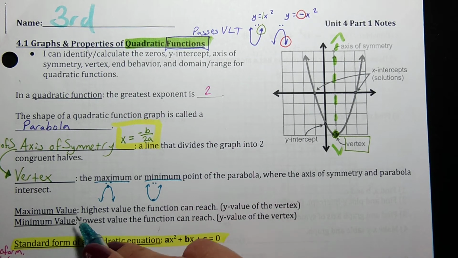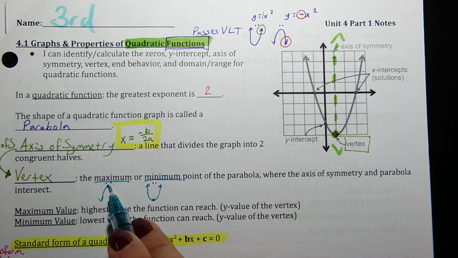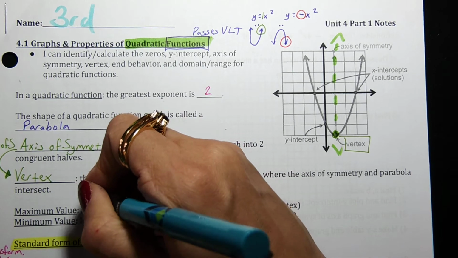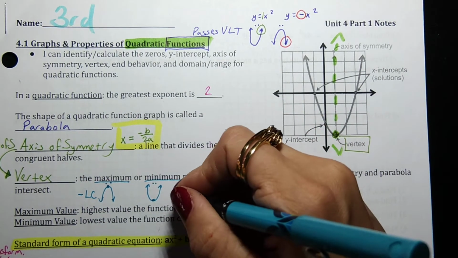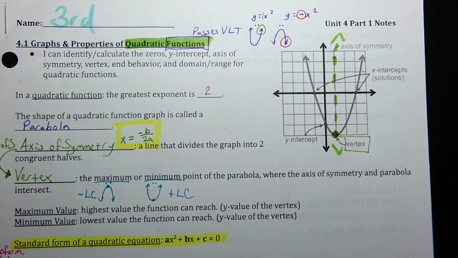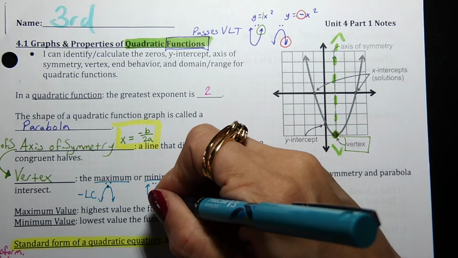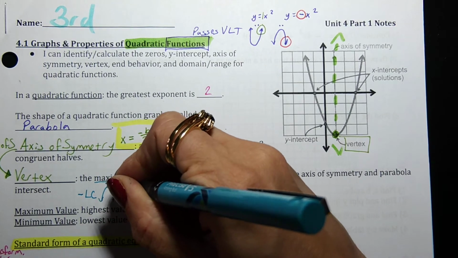So maximum value comes from this type of graph that has a negative leading coefficient, and a minimum value comes from a positive leading coefficient, low point graph. So min, max.